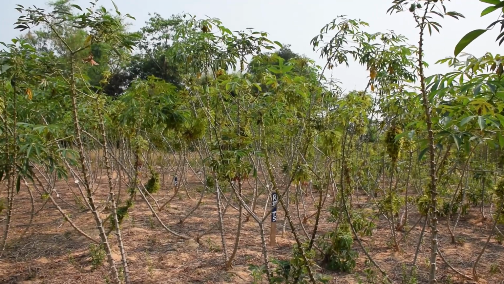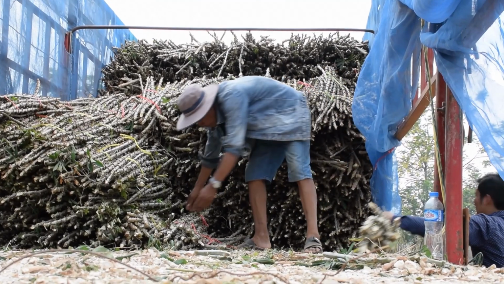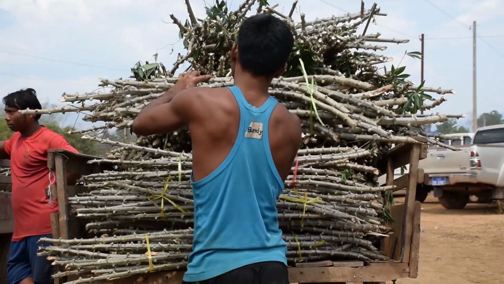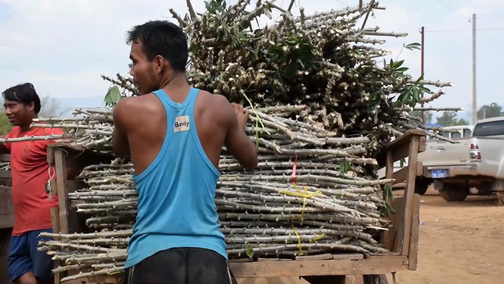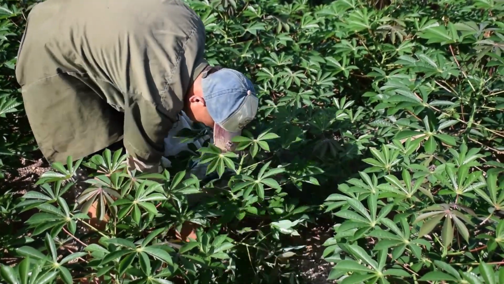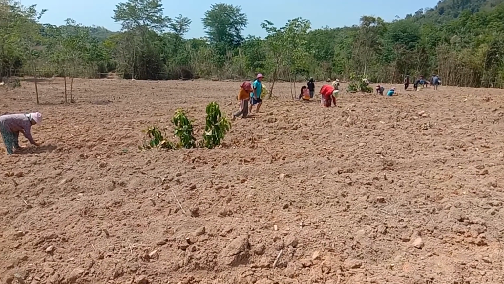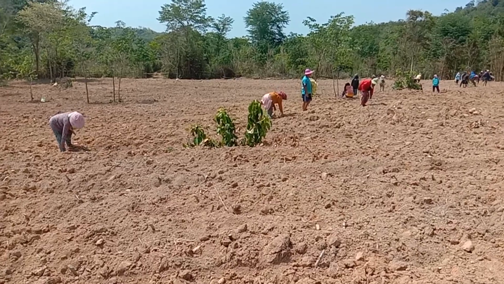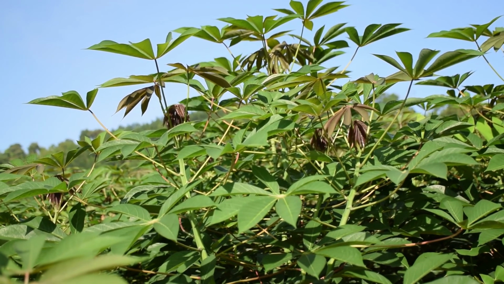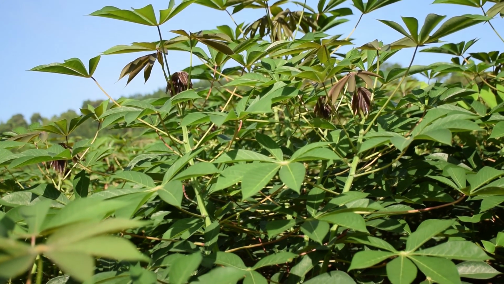To stop the spread of the disease, do not get your planting materials from areas where the disease is present. Only use clean stems and healthy varieties for planting. Infected plants must be removed from the field to be destroyed or burned. Clean or burn the waste of cassava before planting. And maintain good soil fertility by using manure and balanced fertilizers to keep plants healthy to resist the disease.